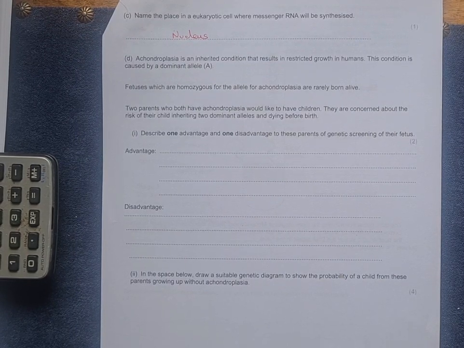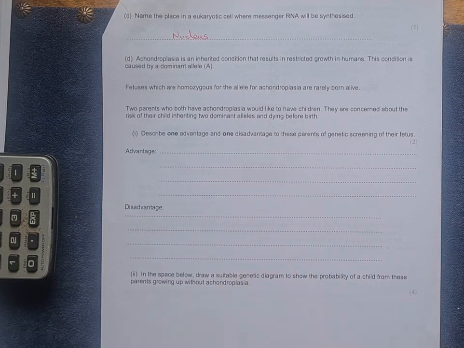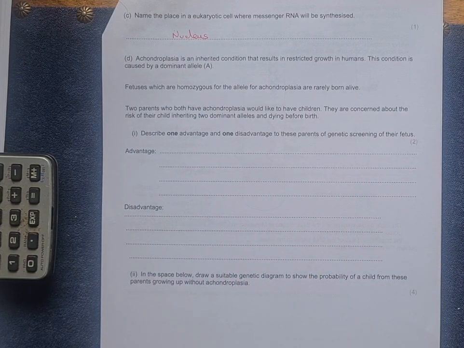Okay guys, straight on to the next one. Describe one advantage and one disadvantage of genetic screening.